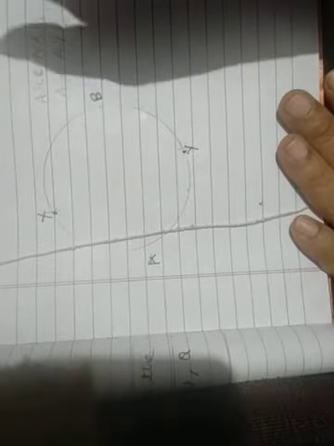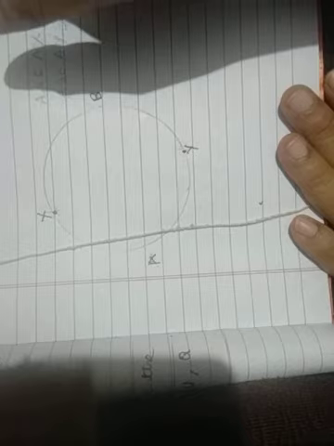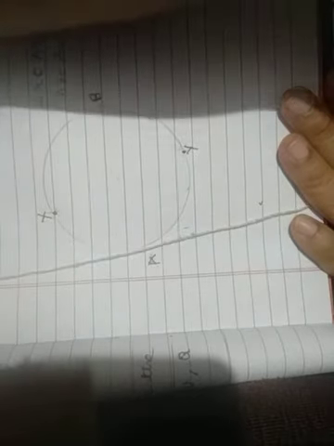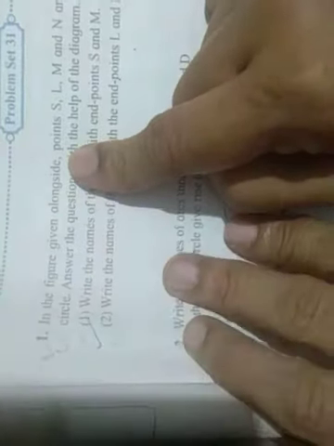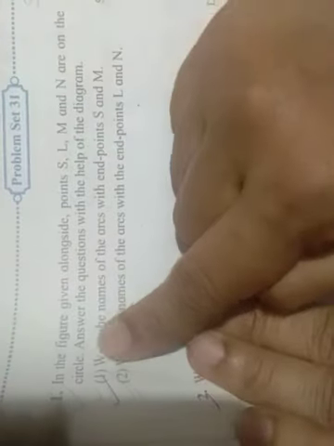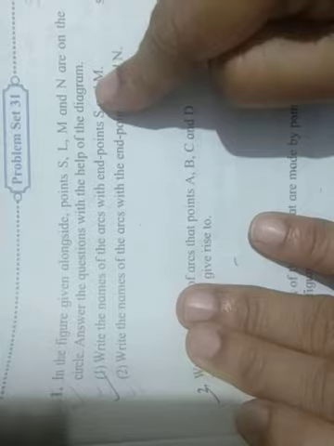Now let us try to do some activities of problem set number 31. You have to do it on your own, but let me show you how to do it. So for that, we'll take the first question from problem set number 31. The first one is, in the figure given alongside, so this is the figure. You can open page number 45 when I am explaining to you. In the given figure alongside, points S, L, M and N are on the circle. Answer the questions with the help of the diagram.